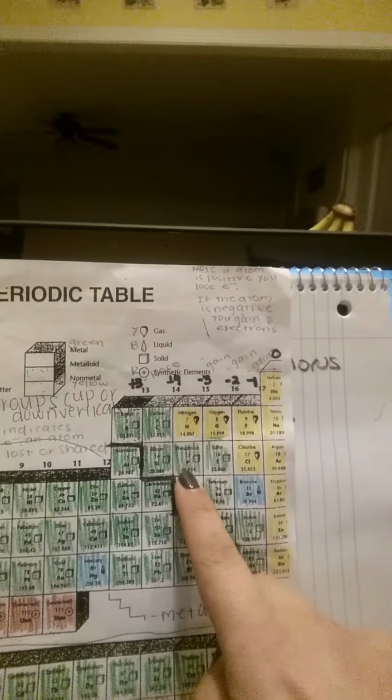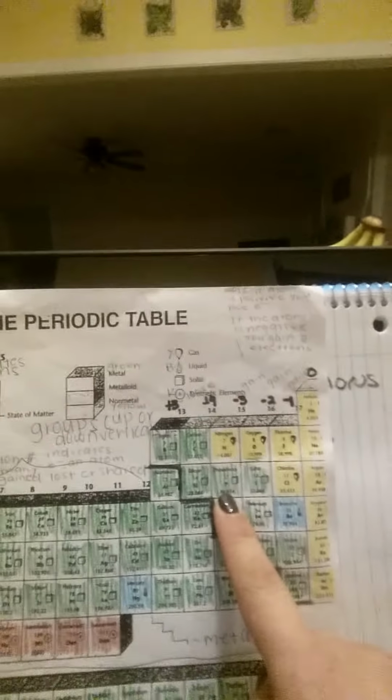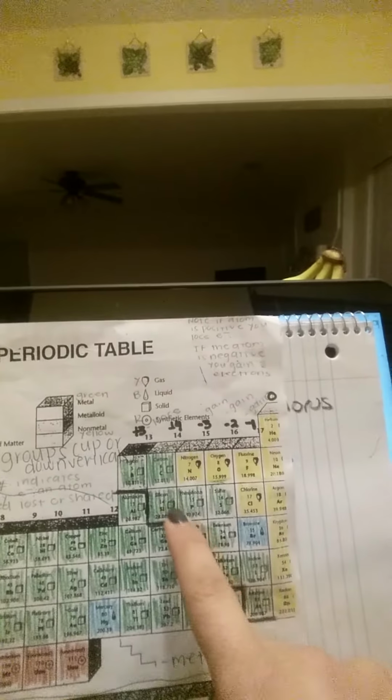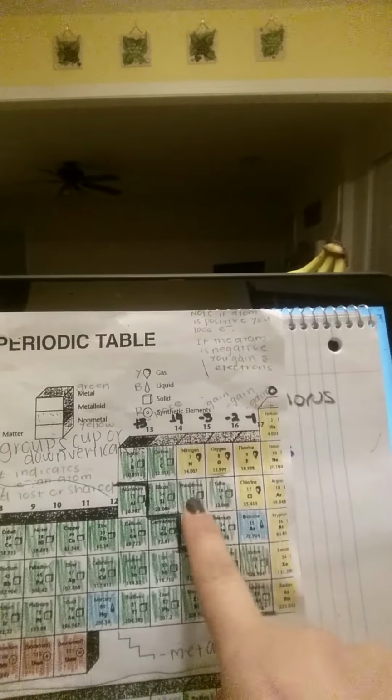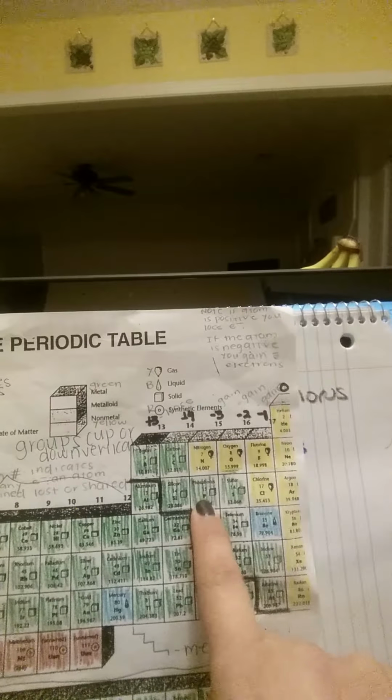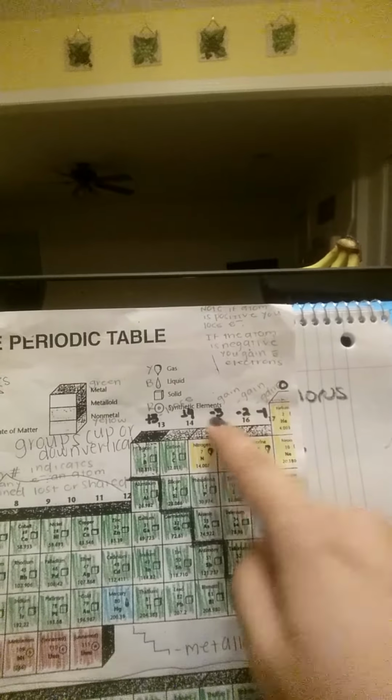Now we're going to move further down the periodic table, and phosphorus here is colored in green, but we know it is a non-metal because everybody on this side of the periodic table after the ladder is a non-metal. So phosphorus has an oxidation number of -3.